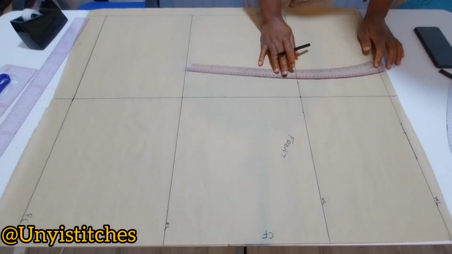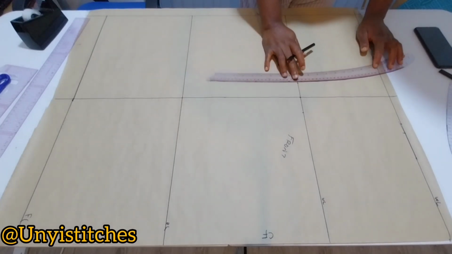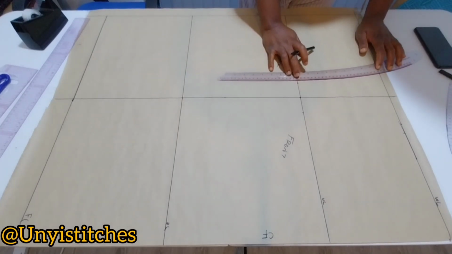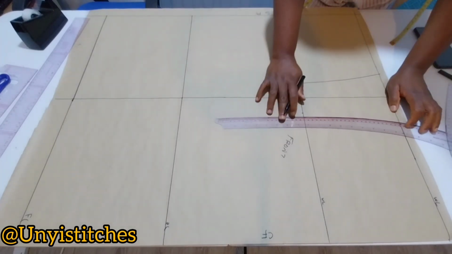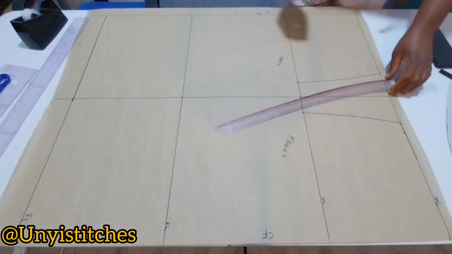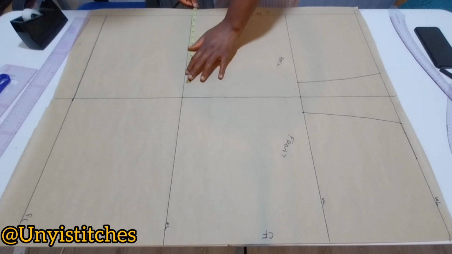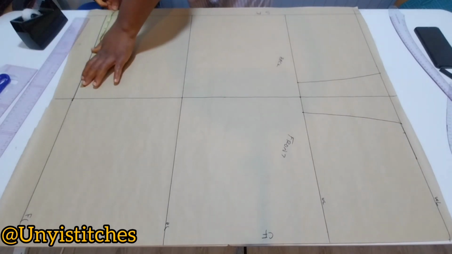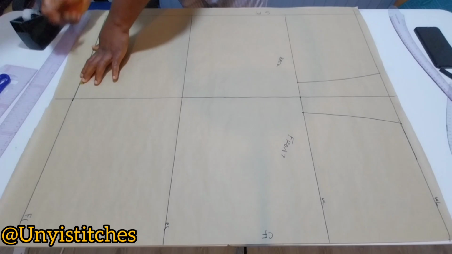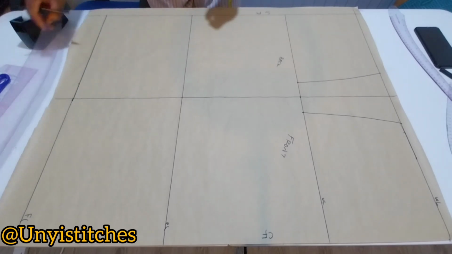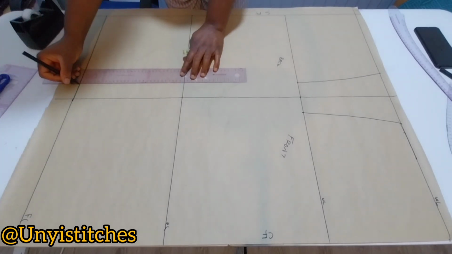Then I will connect my points, that is from the waistline to my hip line. Then on my waist knee line, I'm going to mark the same hip measurement divided by 4, and I'll mark the same on my full length line for both my front and my back. Then I'll go ahead and connect them.